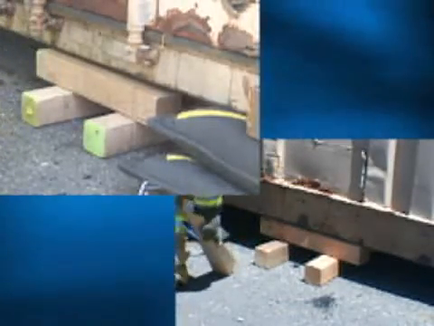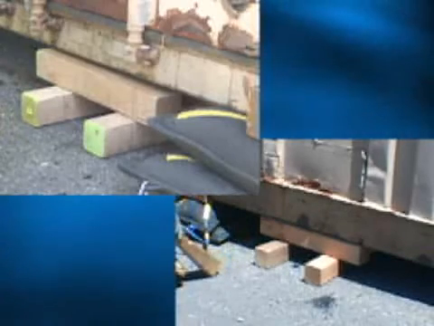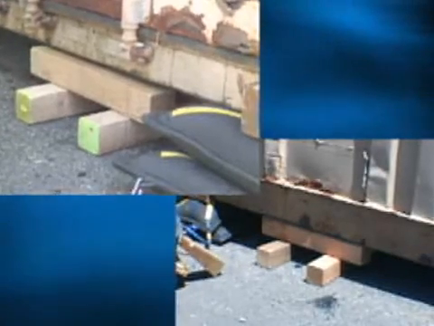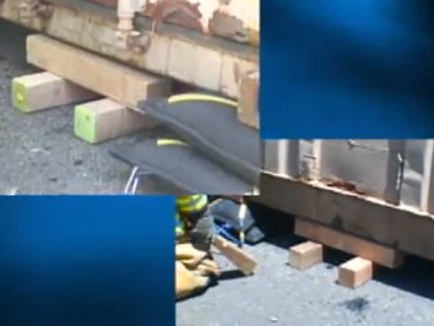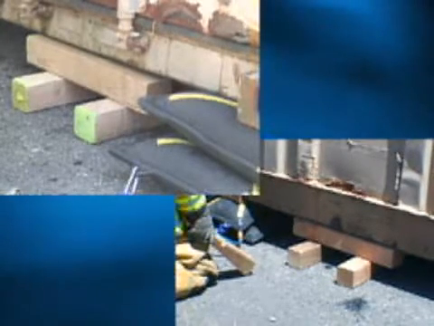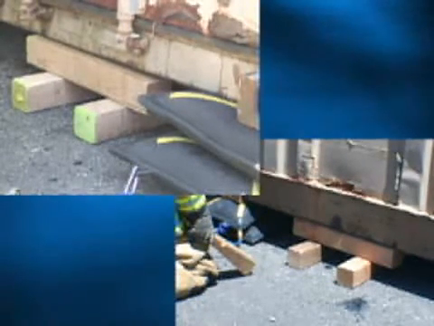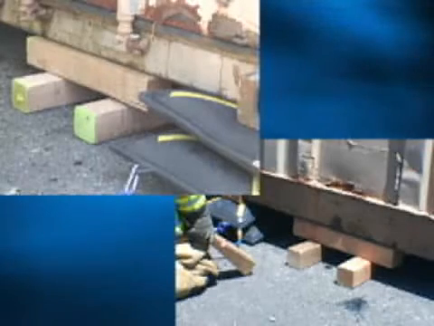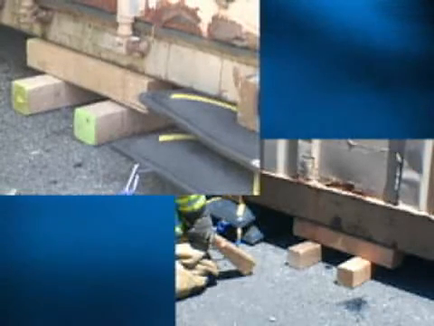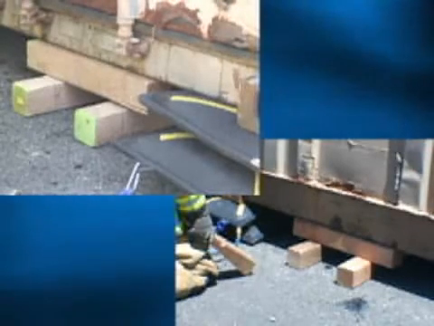Down slow. Now we can lower our load onto our cribbing. And the load has been successfully captured.